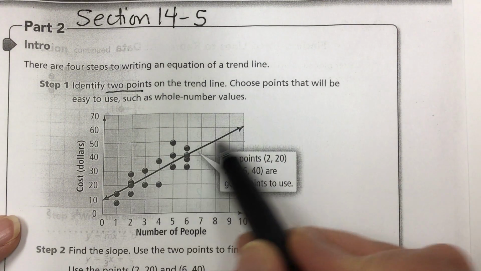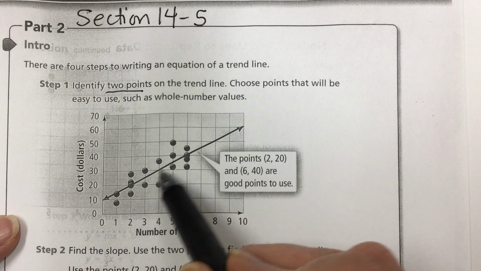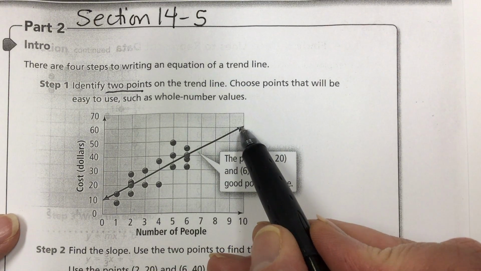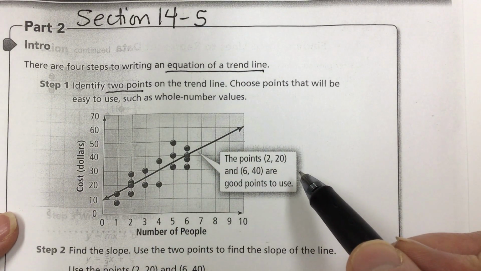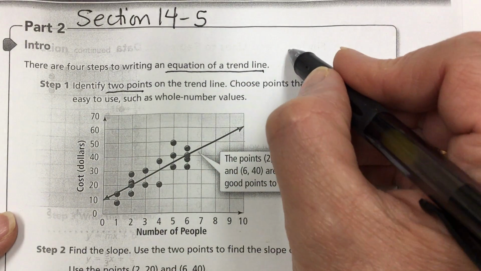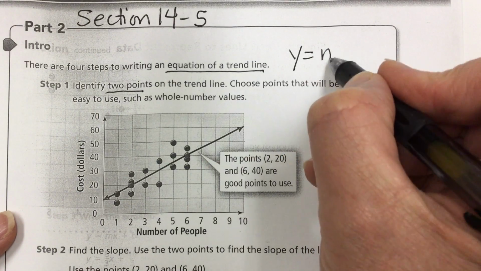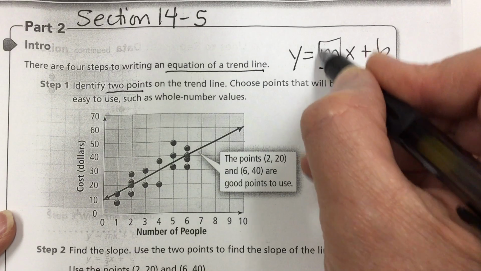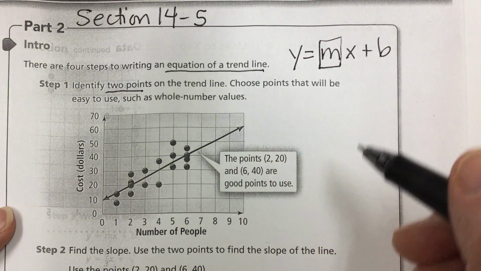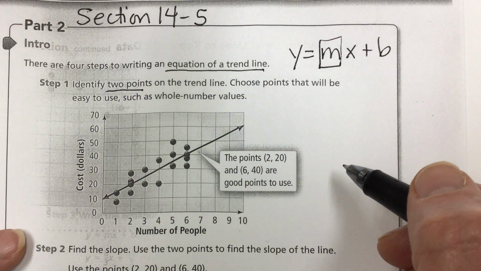So here we have a scatter plot. Here we have a trend line drawn. And we're trying to write the equation of a trend line. Remember, a line can be written in the form of y equals mx plus b. So I need to determine my slope. To determine my slope, I need 2 points.